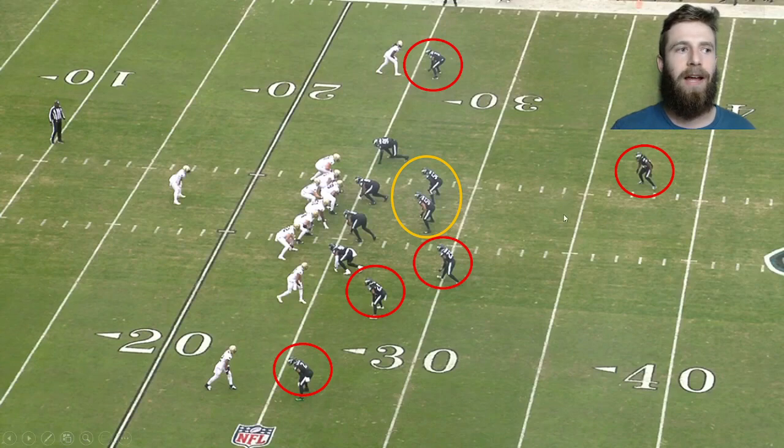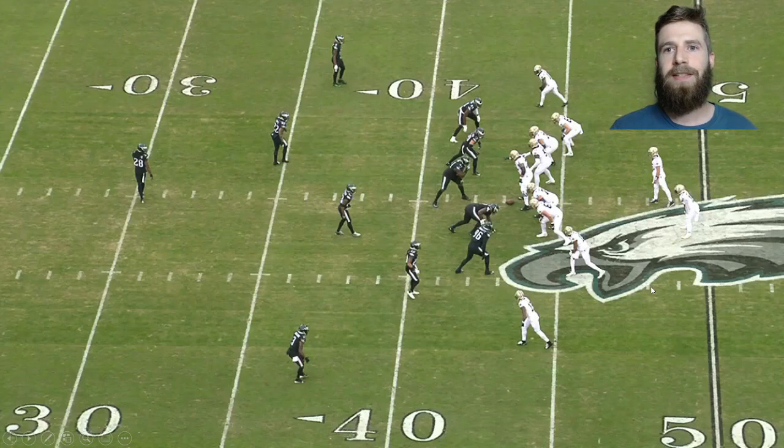Now let's take a look at one more. This time you can see once again that it is 11 personnel from the Saints. And so pause this video and see if you can determine what personnel package the Eagles respond with.